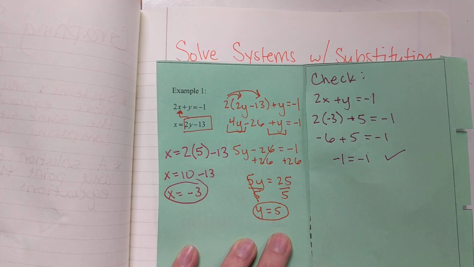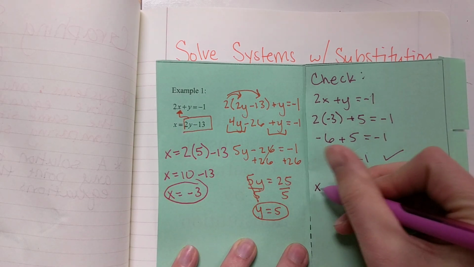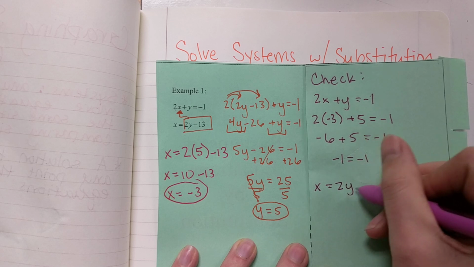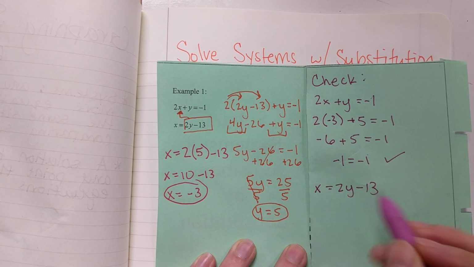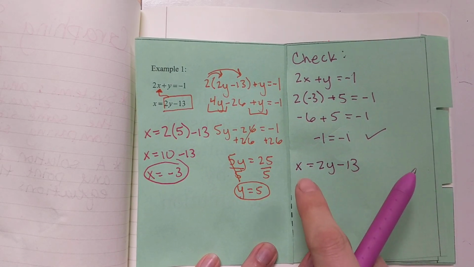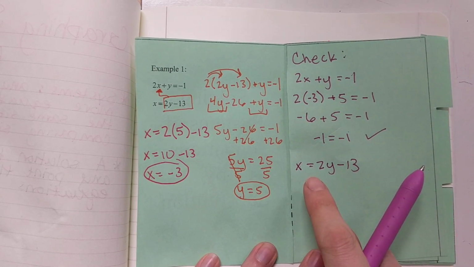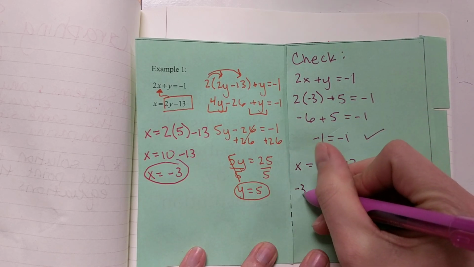Those are a solution. So now I'm going to check to make sure that it also is a solution in the second equation, because in order to be a solution to this system, it has to work for both equations. So the second equation was x equals 2y minus 13. So I'm going to replace the x with the negative 3.